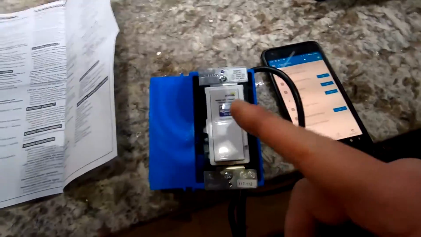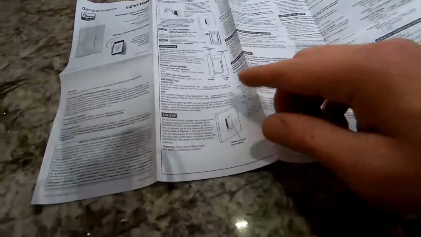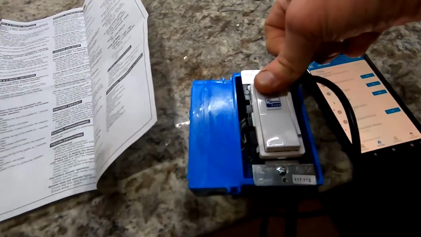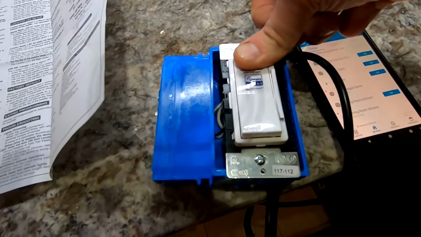On to the next thing we need to do with this dimmer. We need to tell it that the load is an LED load. And you can see load type set up. Alright, so for that one, we're going to hold this down 7 seconds to get into programming mode until it turns amber, the LED at the bottom.